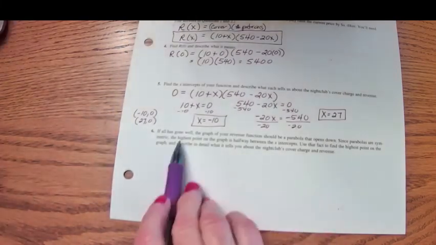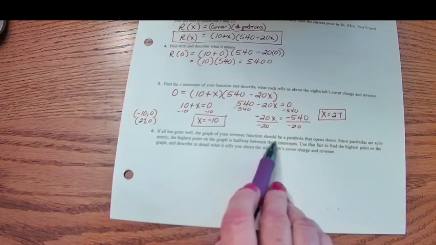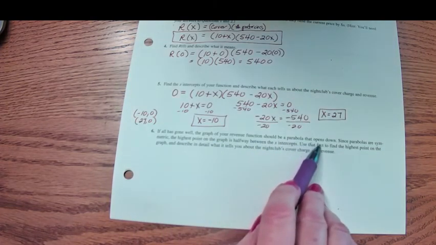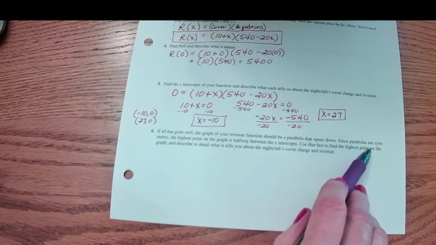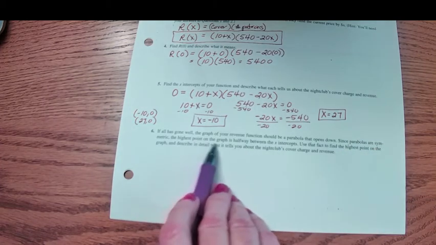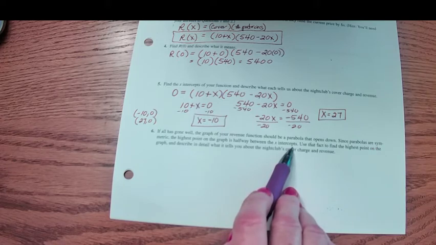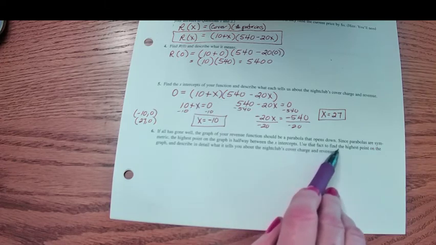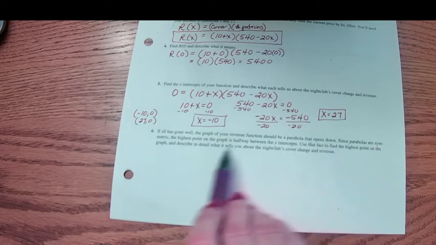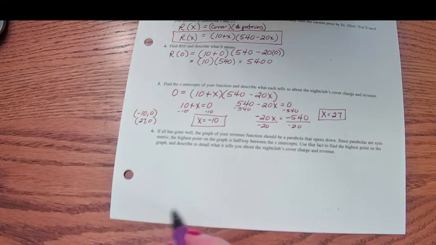All right, so if all has gone well, the graph of your revenue function would be a parabola that opens down, and since parabolas are symmetric, the highest point on the graph is halfway between the x-intercepts. Use this fact to find the highest point on the graph.